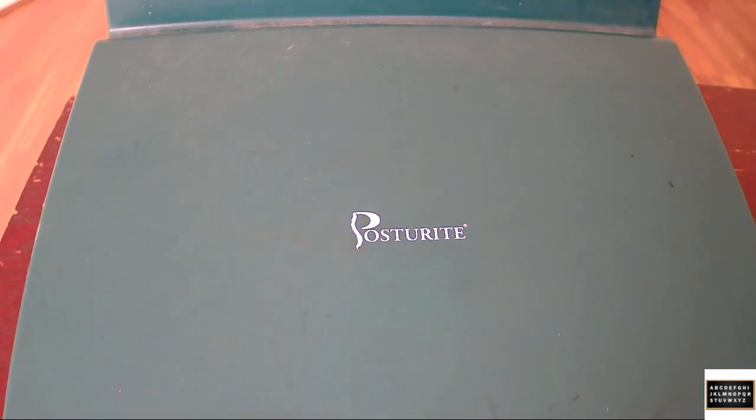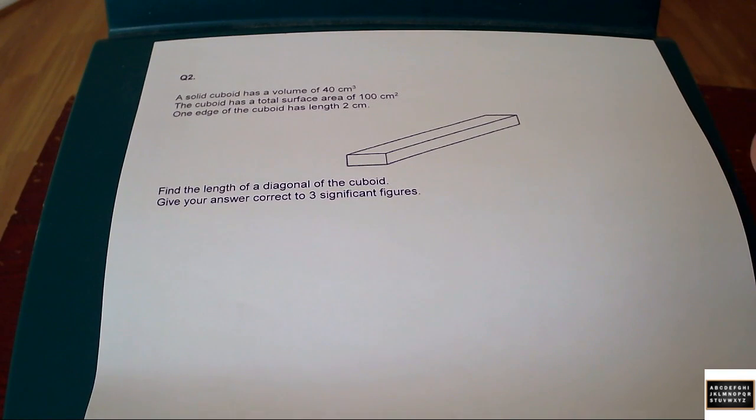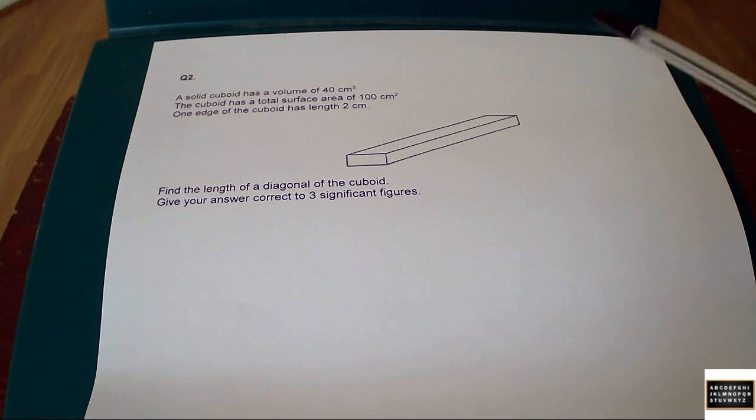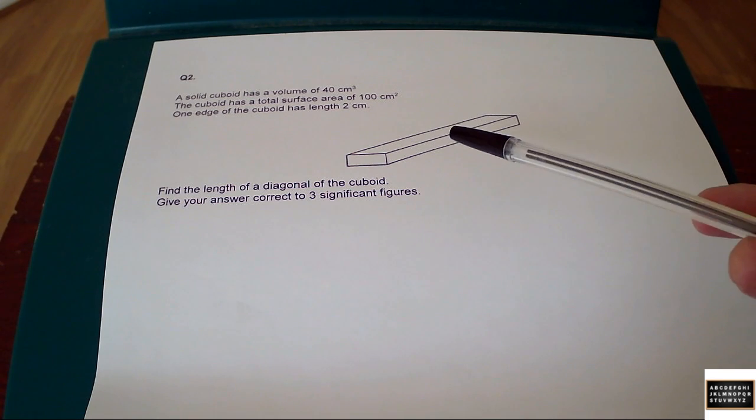Question 2 I've done before elsewhere on this channel, but I'll show you again. I'm not sure if I did it quite this way, but I'll show you another version of it in case you haven't seen it before. This actually involves quite a lot of working and calculation, so it's worth 6 marks. This question's quite a lot of marks.